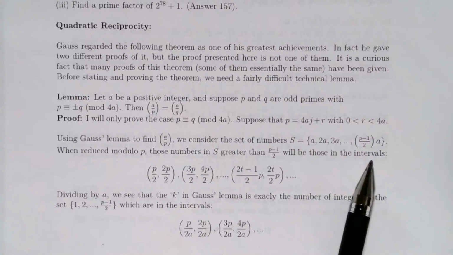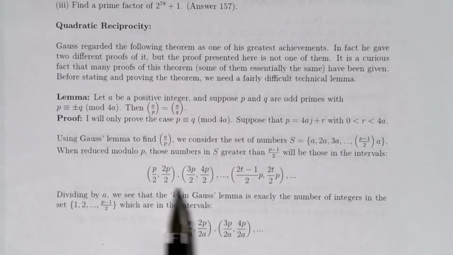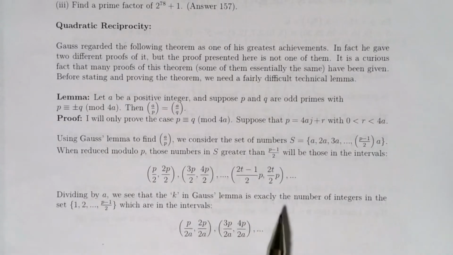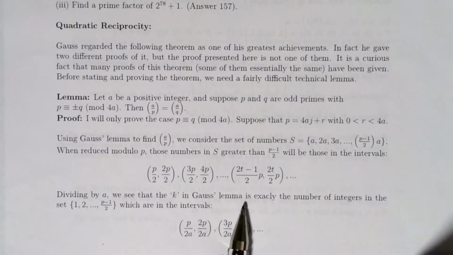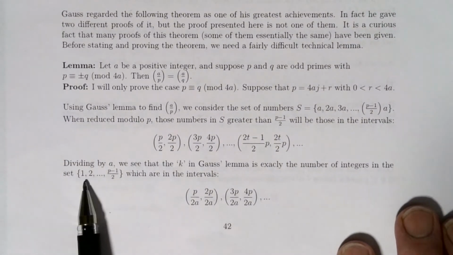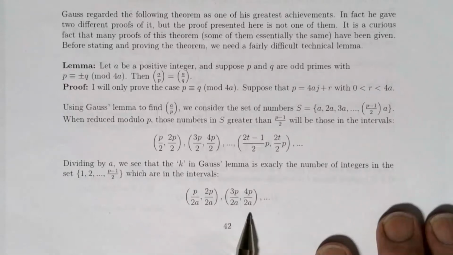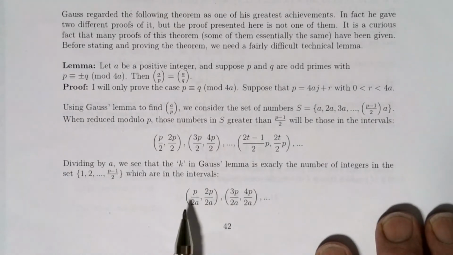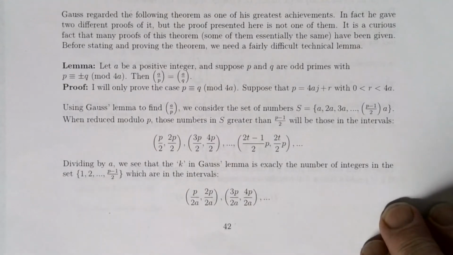These will be those numbers in the intervals between p over 2 and 2p over 2, and then 3p over 2 and 4p over 2, and so on, where we take an odd multiple of p over 2 up to the next multiple of p over 2. Now, dividing by a, we see that the k in Gauss's lemma is exactly the number of integers in the set from 1, 2 up to (p minus 1) over 2 that lie in these intervals. So I'm just dividing each of the intervals by a, and we're looking for the number of integers in each of these intervals, and we keep going until we're back to where we started from.